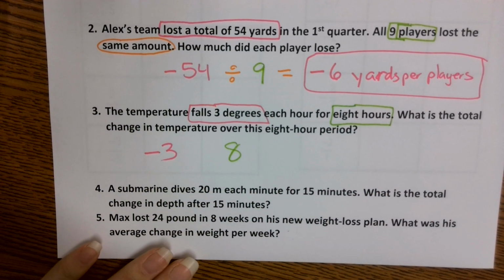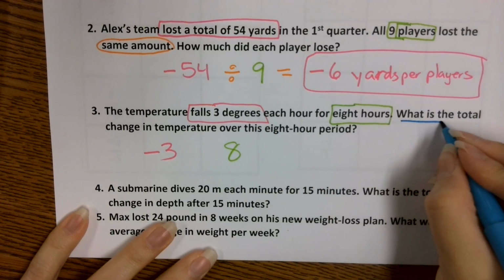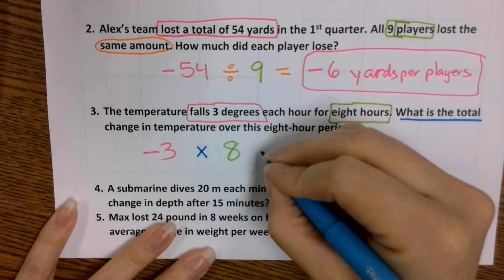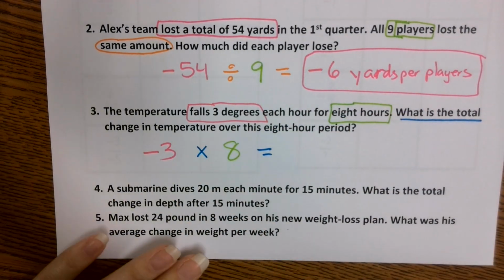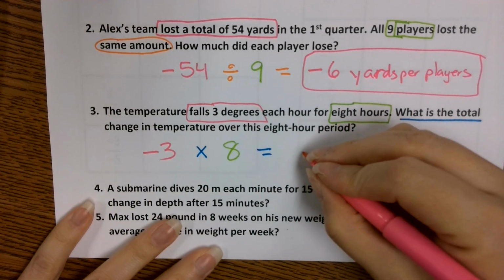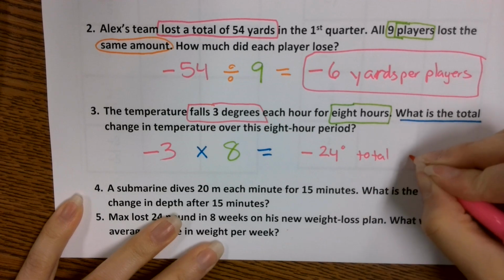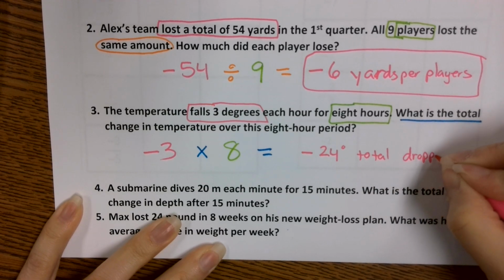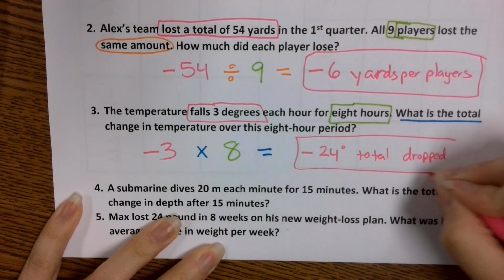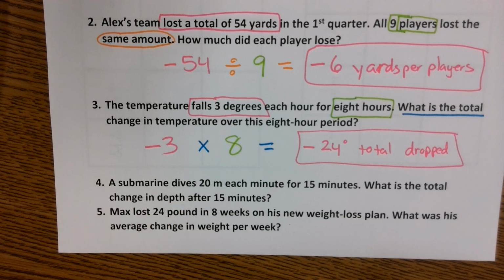That means that we're going to be multiplying because we're trying to find the total. We're going to go ahead and multiply them. So when we multiply, we're going to get negative 24 degrees total dropped. Negative 24 degrees total in the drop.